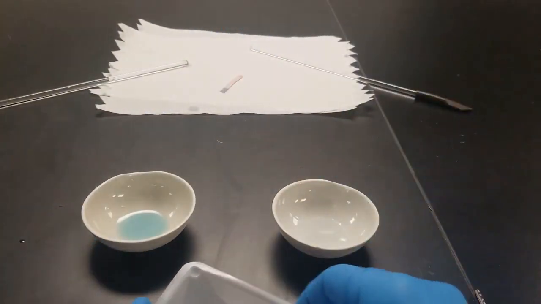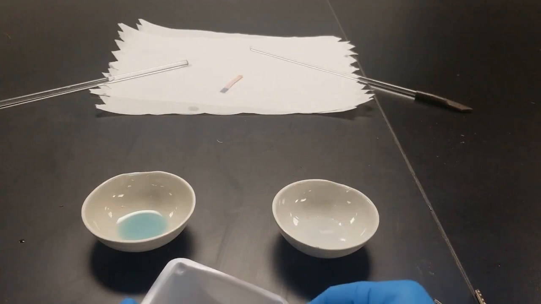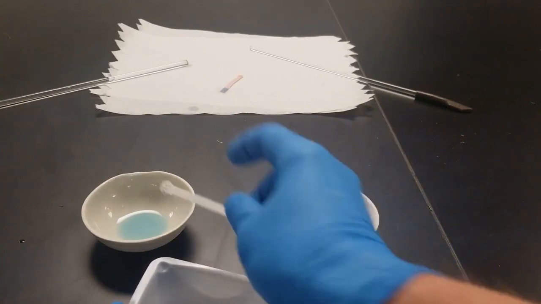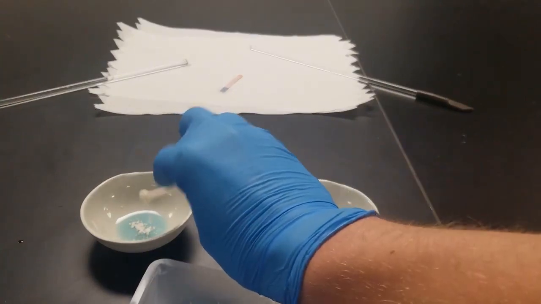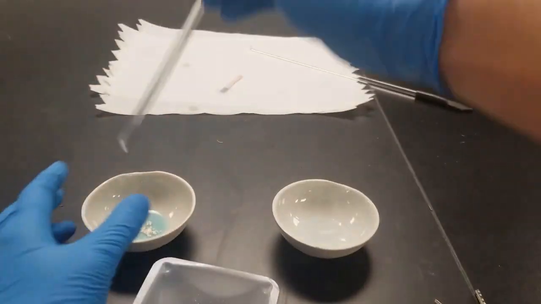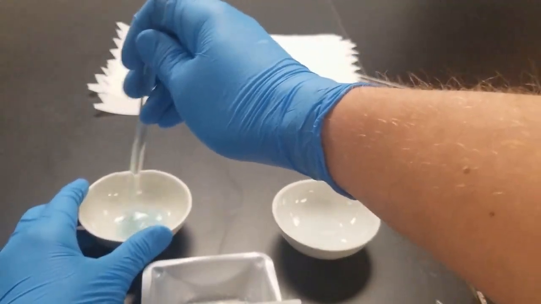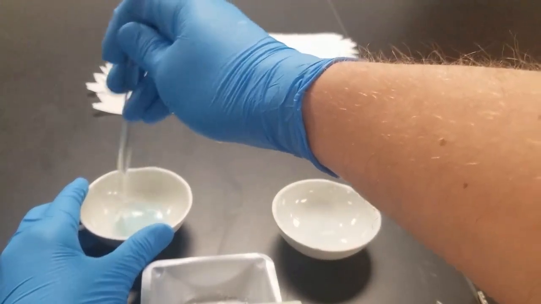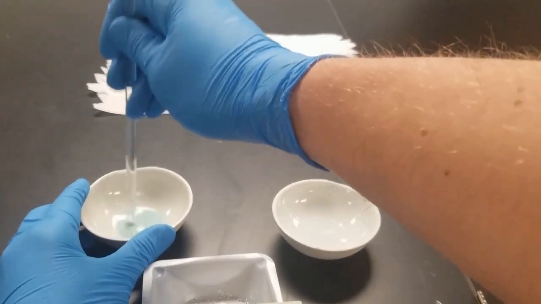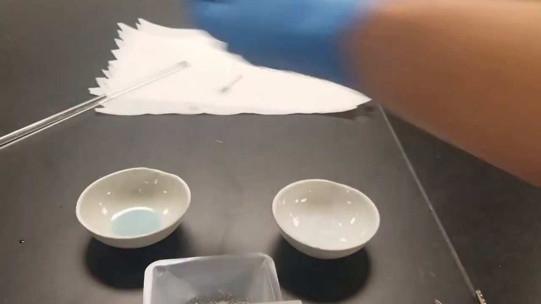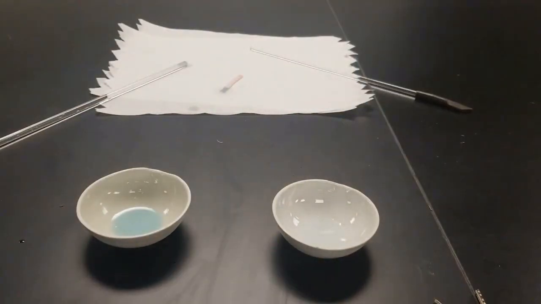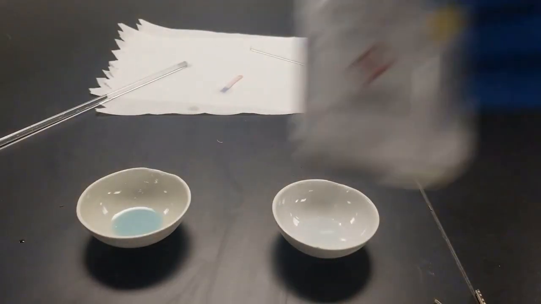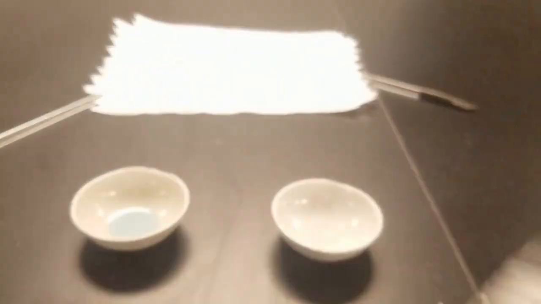It says to add some excess, so I'm just going to add another scoop's worth. And then we want to add a pinch of ammonium carbonate.